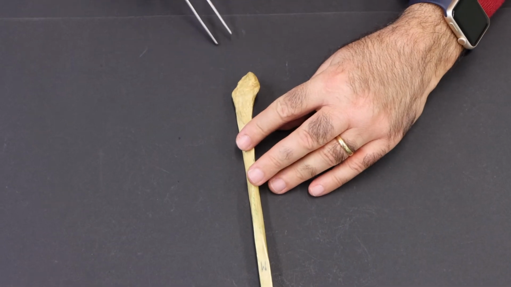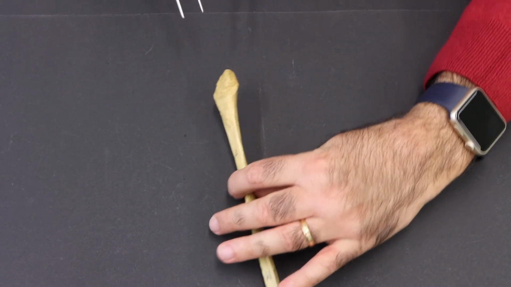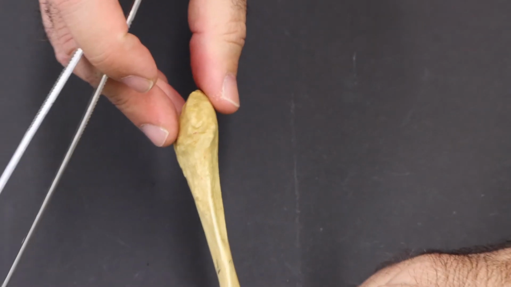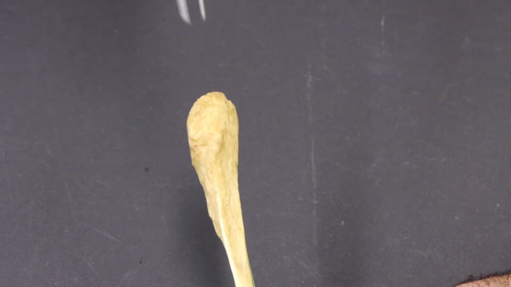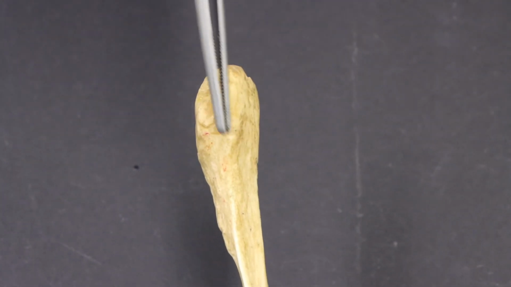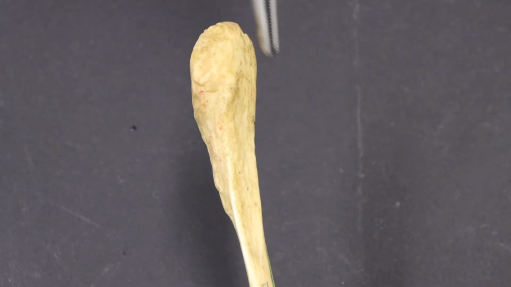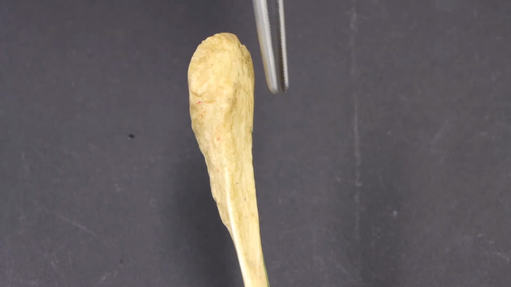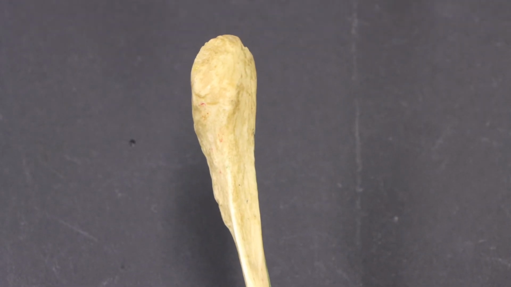The distal part of the fibula, as you see it here, maybe we can concentrate in this region. Here is the lateral ankle or lateral malleolus of the fibula.